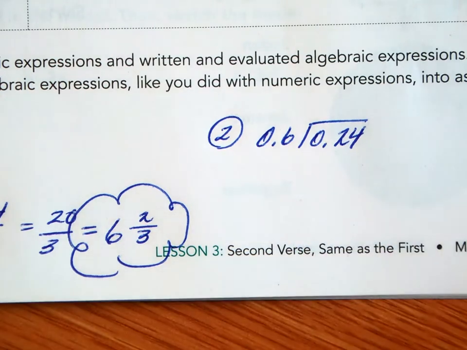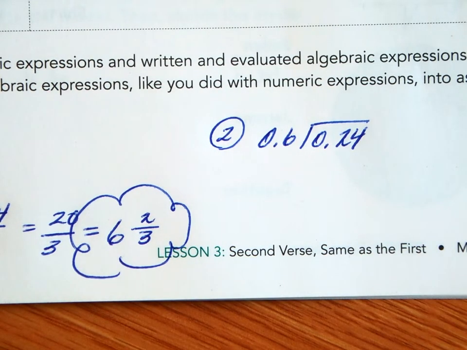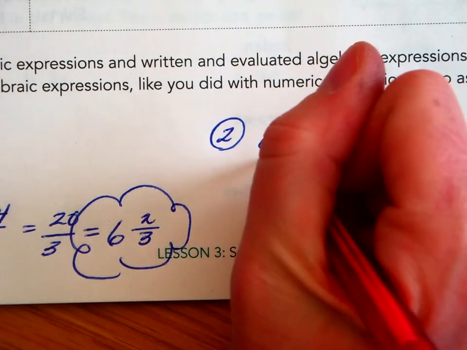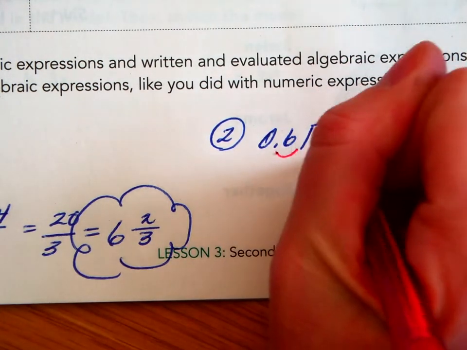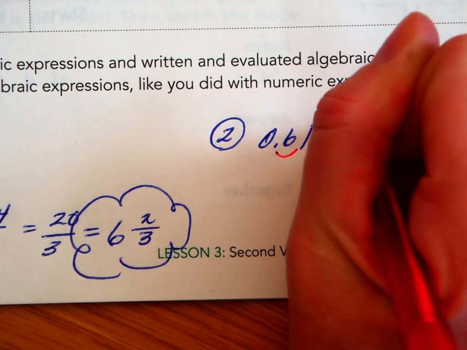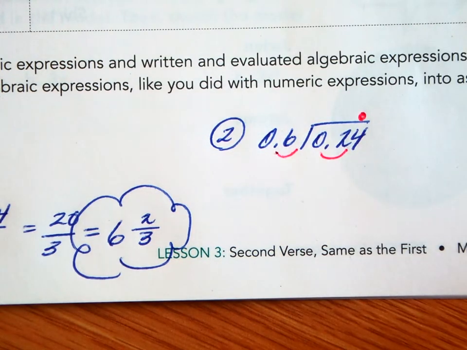Remember that you want to multiply and divide with whole numbers. So we're going to move it by a power of 10. If we move this one place value, we have to move this one place value. And bring that decimal straight up.